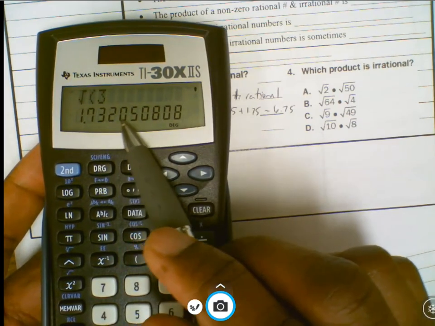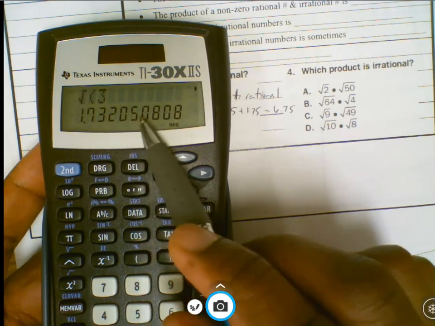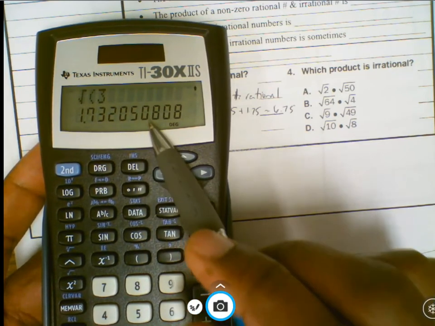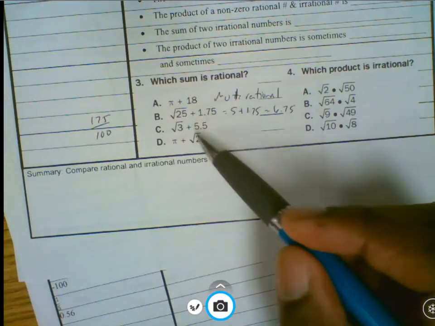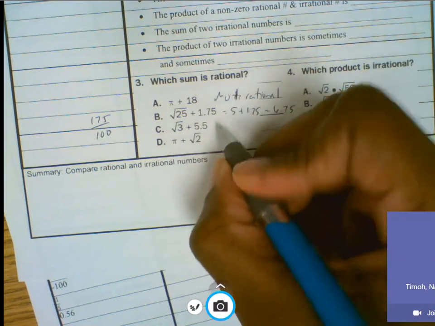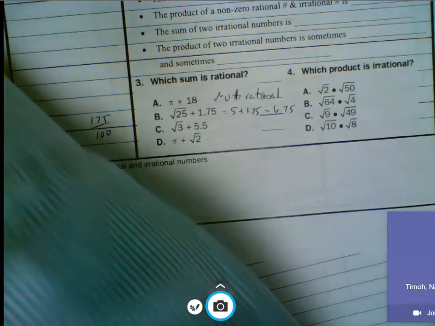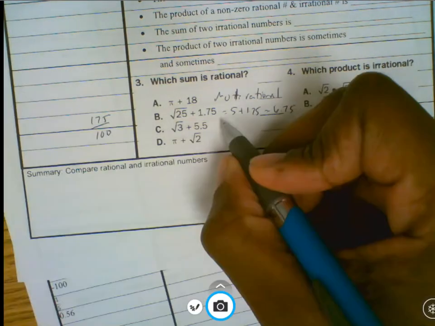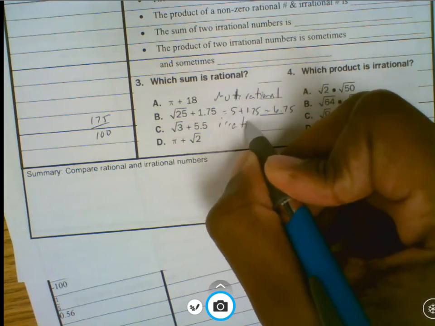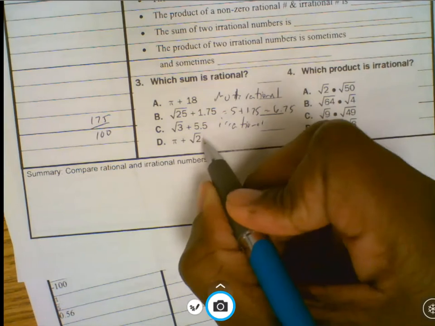This decimal doesn't repeat and it doesn't terminate. So since it doesn't repeat and it doesn't terminate, that's an irrational number. So again, that's square root of not a perfect square. If you add that to another number, it's still going to be irrational.